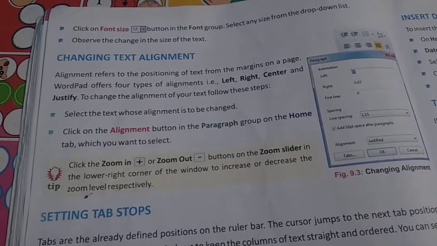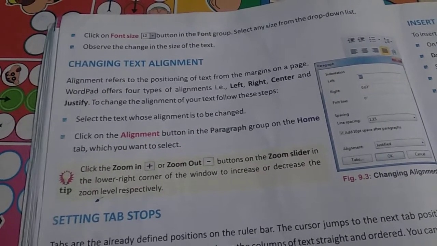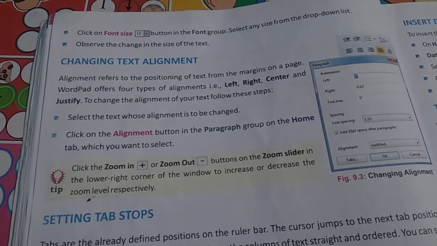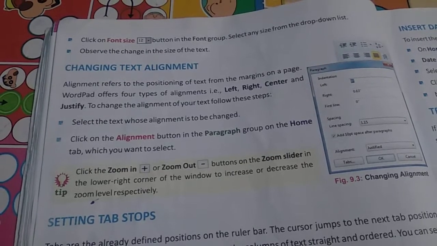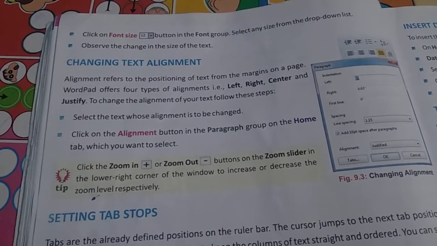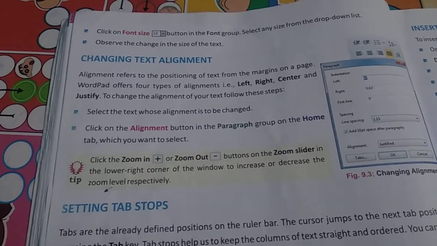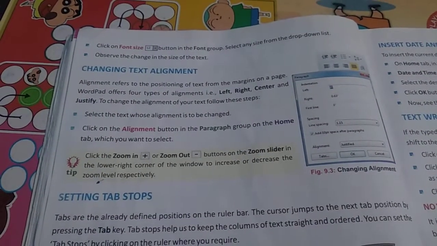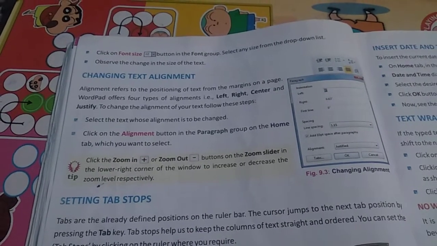Now how to change the text alignment? First we will understand what alignment is. Alignment refers to the positioning of text from the margin on the page. Alignment means positioning of text from the margin. Word offers 4 types of alignment. This also you have to learn, how many types of alignments are there. 4 types of alignment: left, right, center and justify alignment.